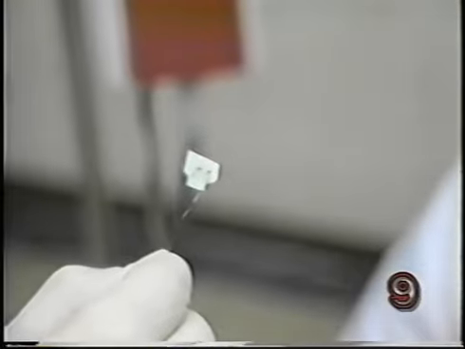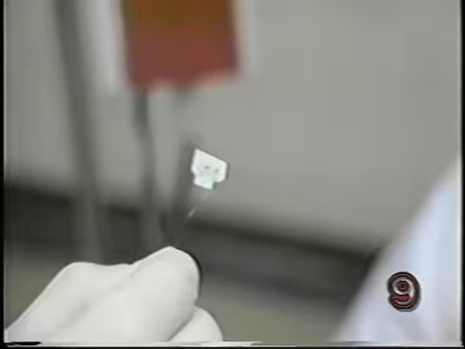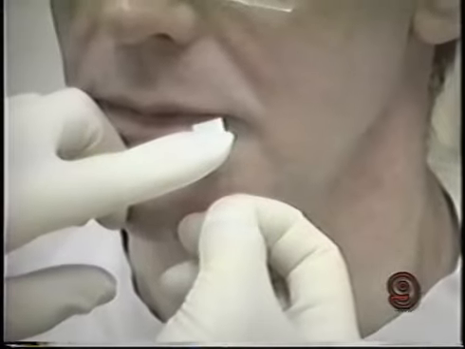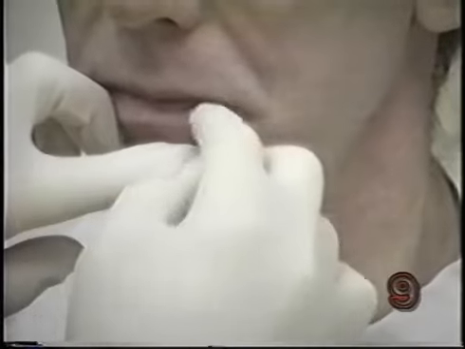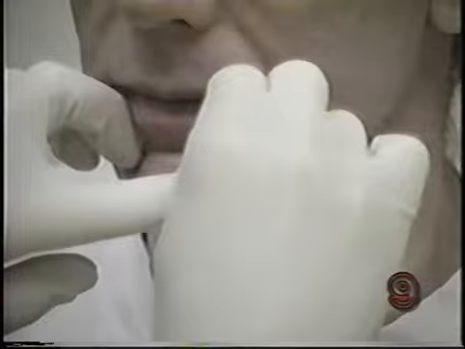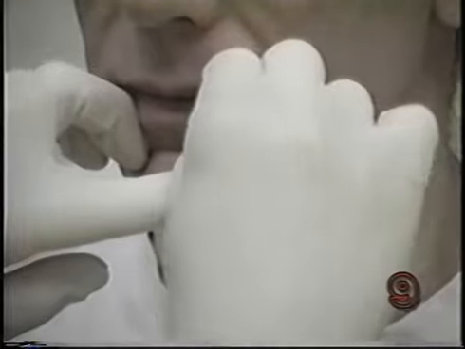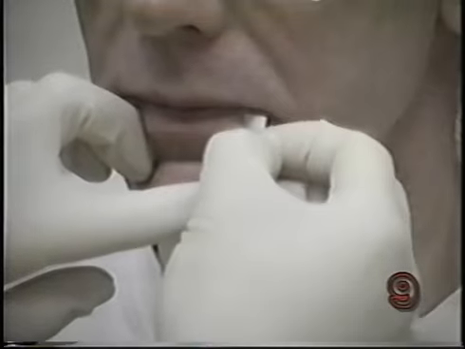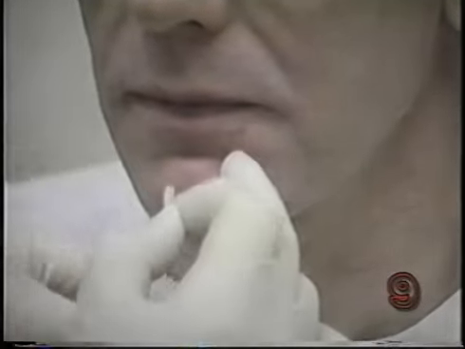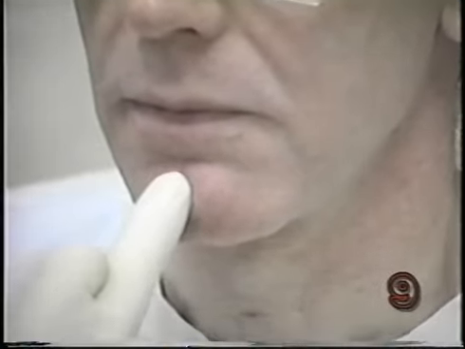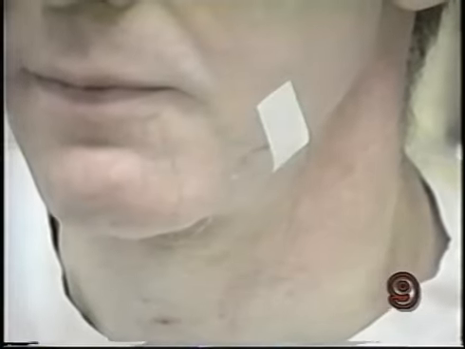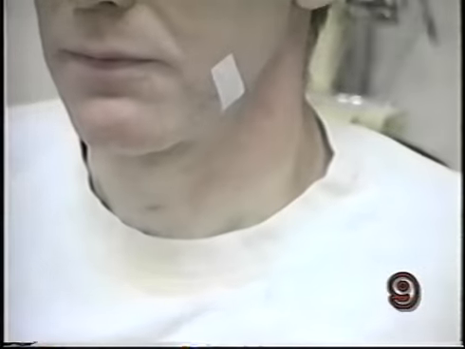In this scene, silver ball surface electrodes are being applied. In both cases, the wires are connected to the recording system.